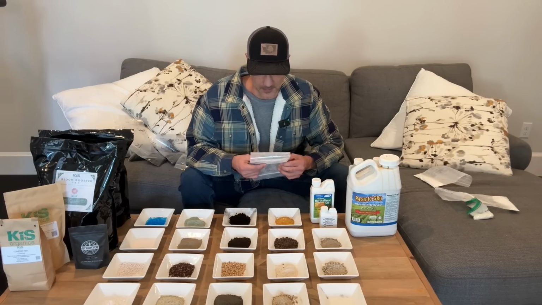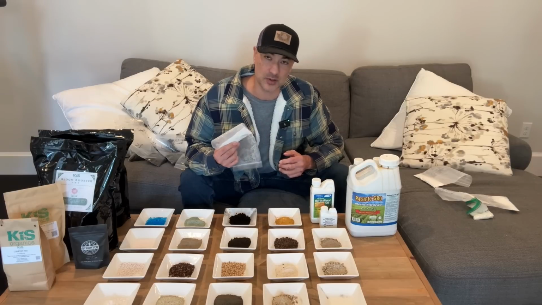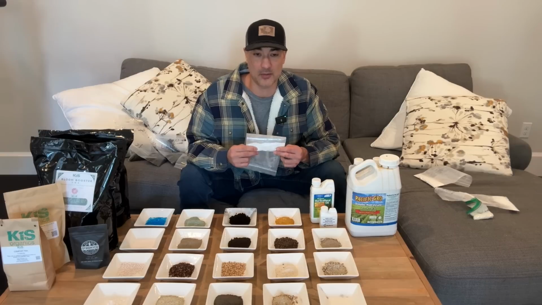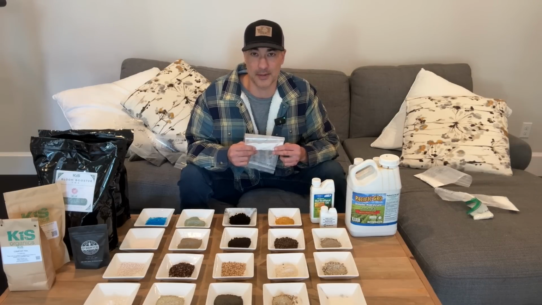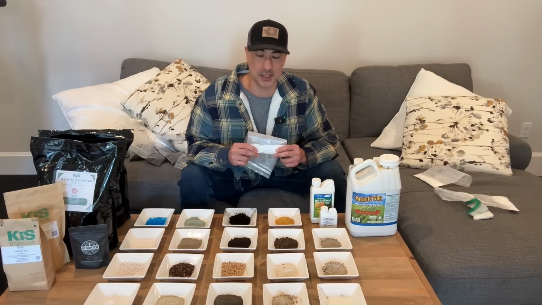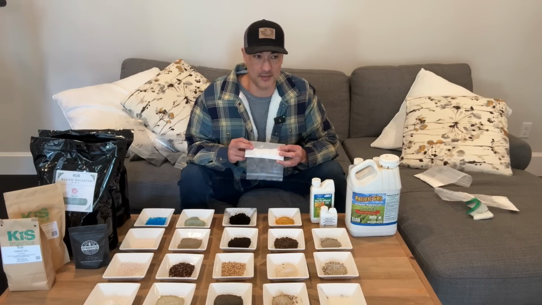So if you cannot find agricultural lime affordably, then this is a good alternative for you, but I wouldn't go out of my way to try and find oyster shell flour to replace agricultural lime, as they're going to have very similar effects. Again, it's going to raise soil pH and provide you with high levels of calcium.